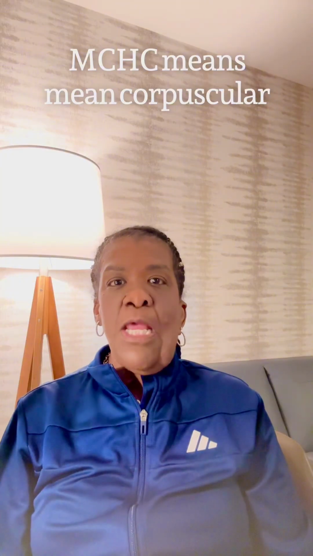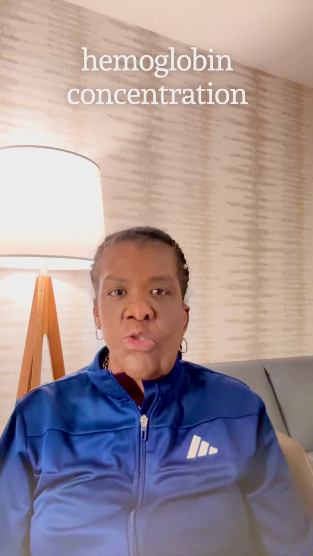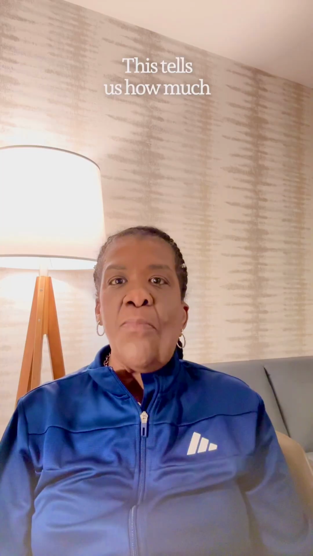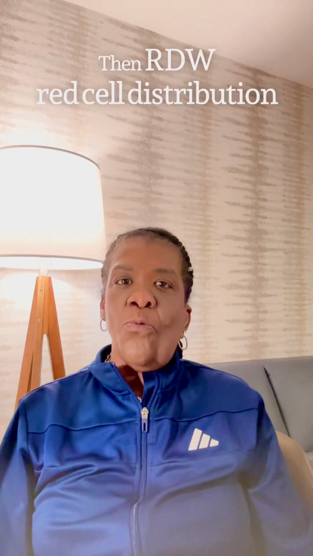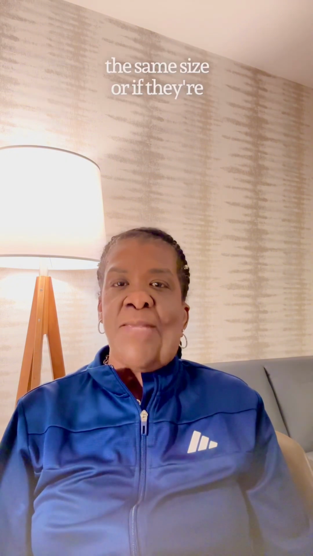MCHC means mean corpuscular hemoglobin concentration. This tells us how packed the hemoglobin is inside of your red blood cells. You can think of it as MCH is how much hemoglobin is in the cell, and MCHC is how strong the hemoglobin color is. Low MCHC can happen when red blood cells look pale, often from low iron. Then RDW, red cell distribution width. This tells us if your red blood cells are all about the same size or if they're different sizes. A high RDW means red blood cells are not all the same.